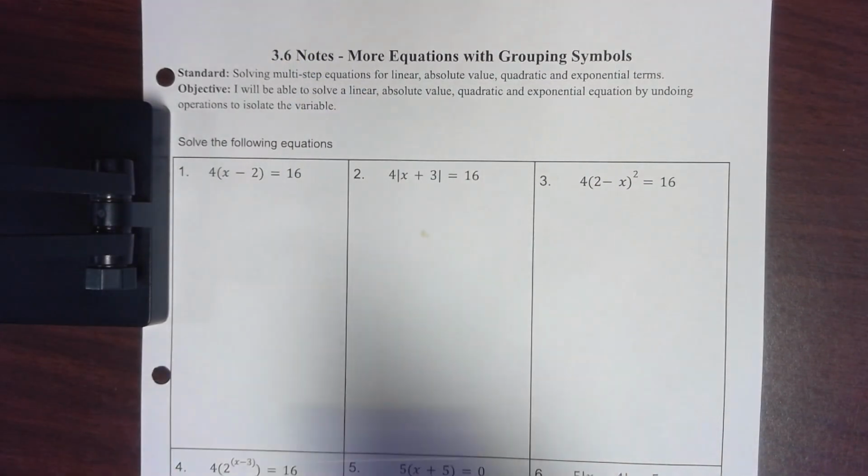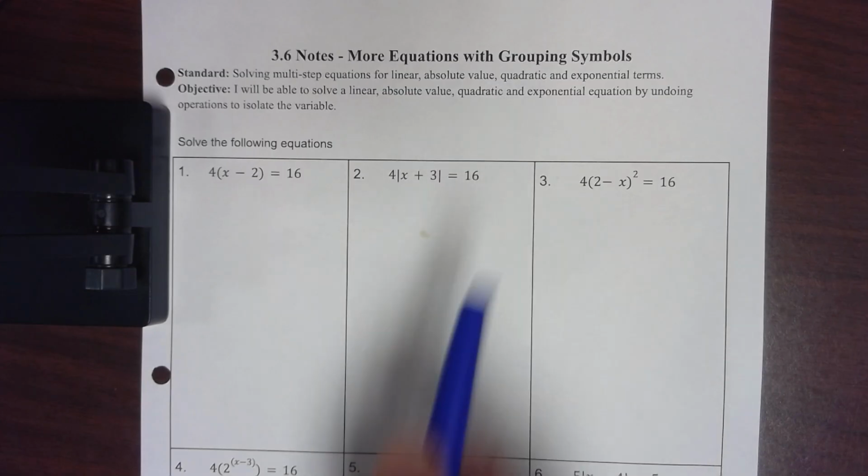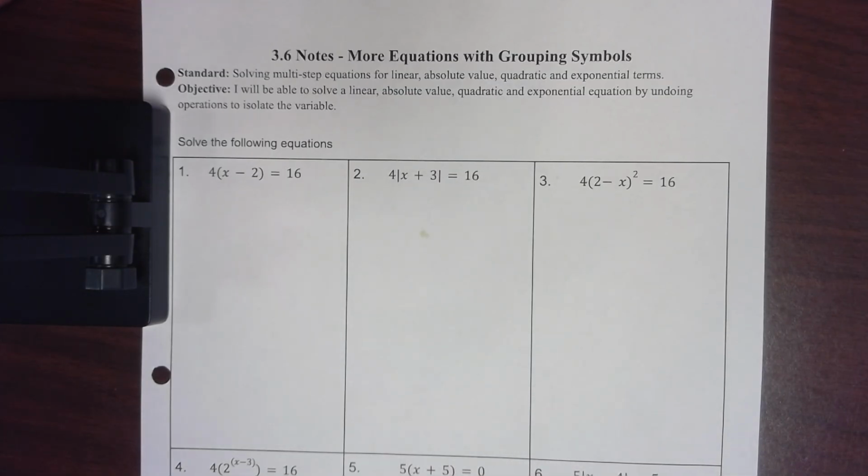Everyone, we're going to start our 3.6 lesson where we're doing more equations with grouping symbols and adding on to what we had started on Friday, just adding one step to those same kinds of equations.